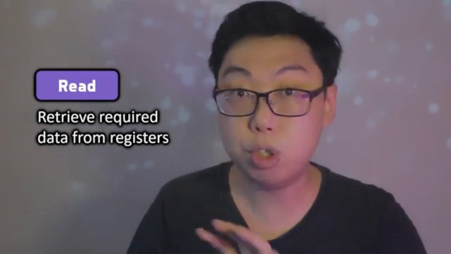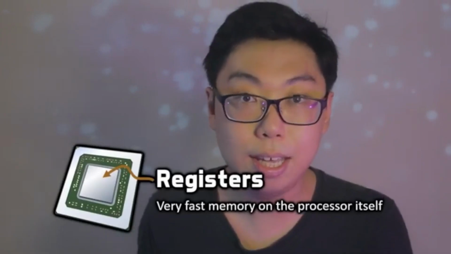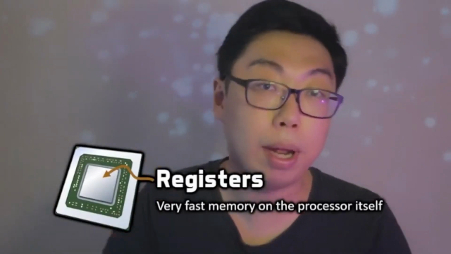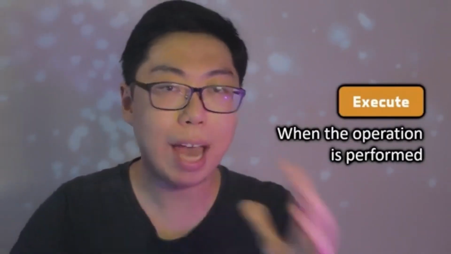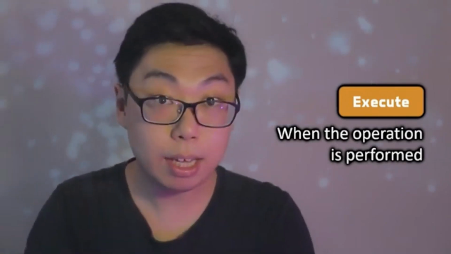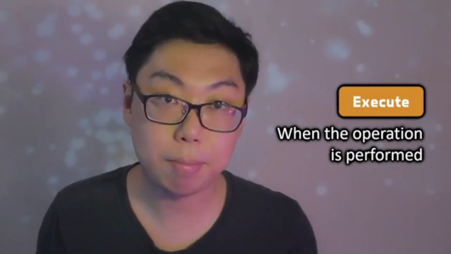The read step involves fetching the required operands which the operation is meant to act on. For example, if you have an addition operation between two numbers held in two registers, that is, little banks of memory that live directly on the CPU, this is where we visit the two registers to retrieve those values. Now that we know what we want to do, and we have the required information to operate on, we can proceed to the execution step. That is when the operation is actually done.